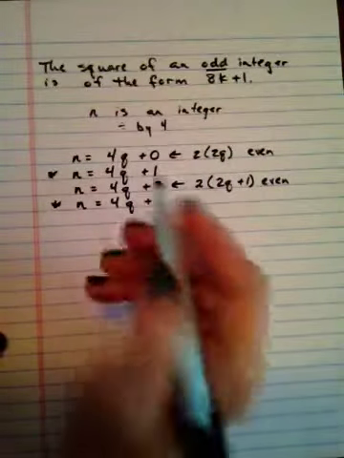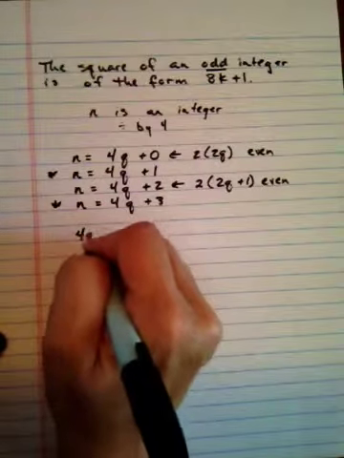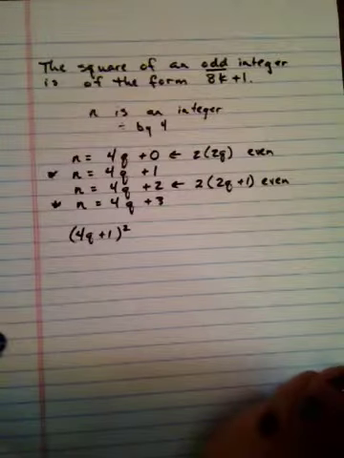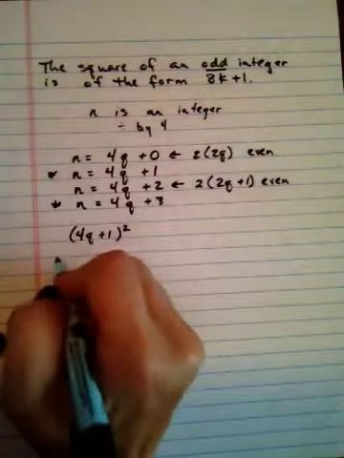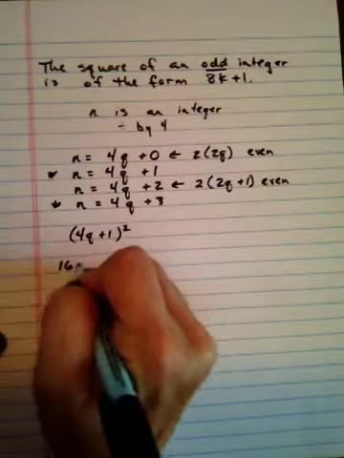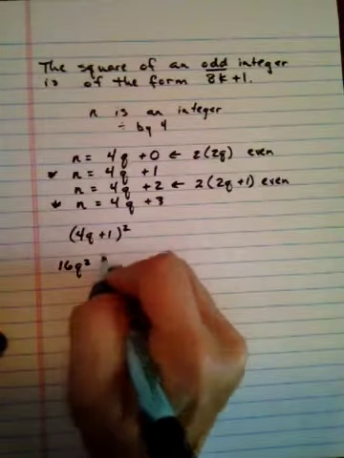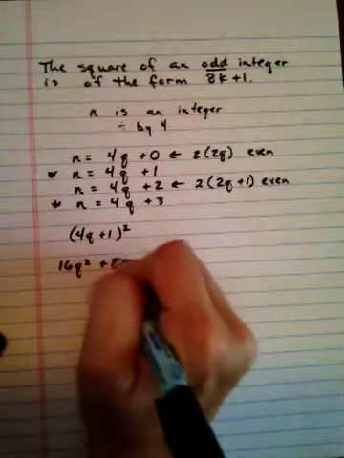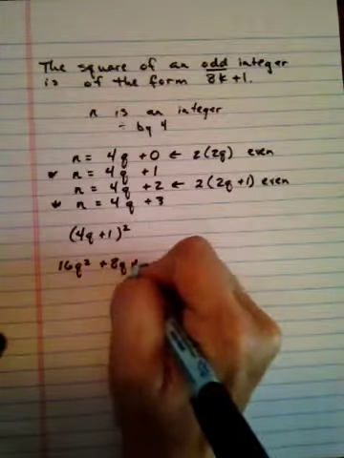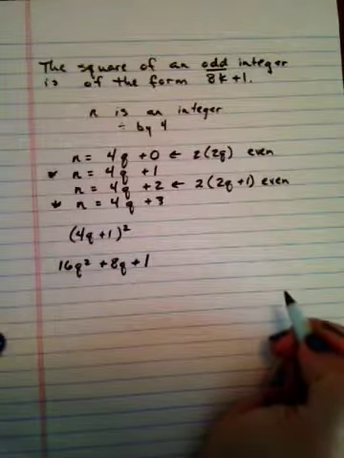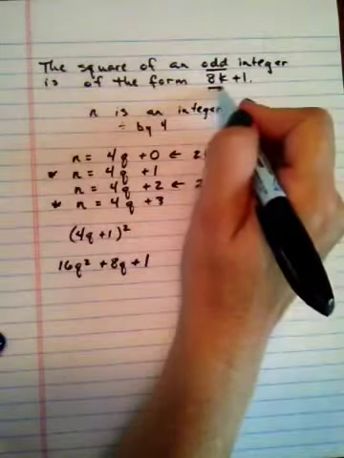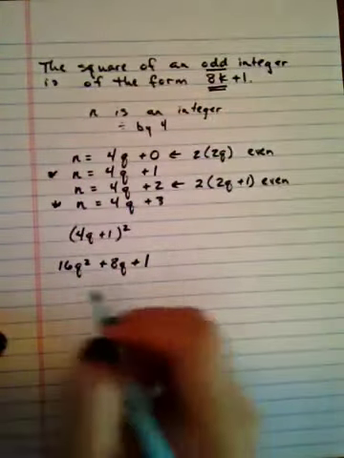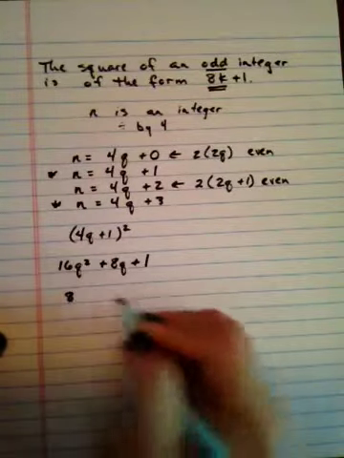So I'm going to take 4q plus 1 first. 4q plus 1, and I'm going to square it. So remember to FOIL, you're actually multiplying 2 binomials out. So this would be 16q squared. Your middle term will be a 4q times 1 plus another 4q times 1, so plus 8q. And your last term will be a plus 1. I'm looking for something in the form of 8k plus 1, so I'm going to pull out an 8, factor it out. So I'm going to say that there's an 8 on the outside.